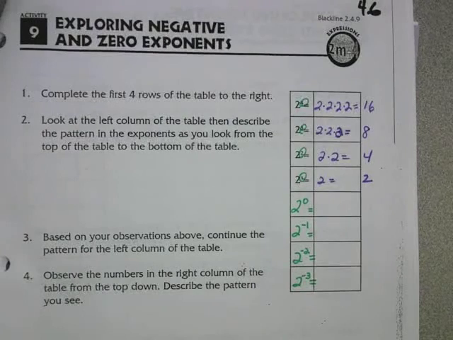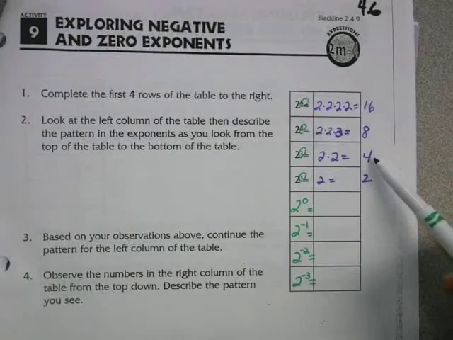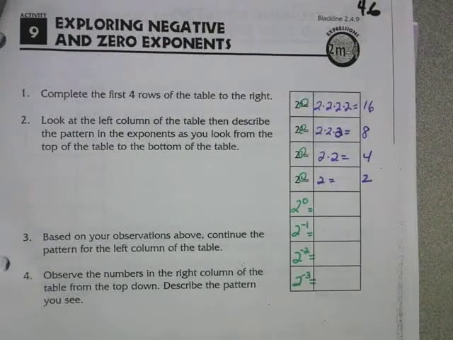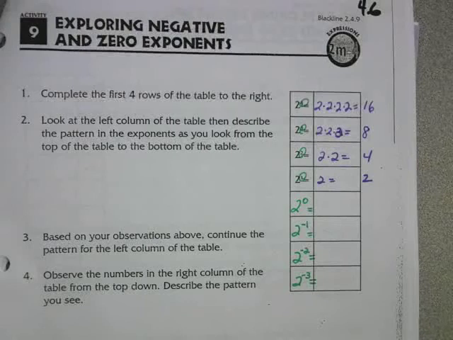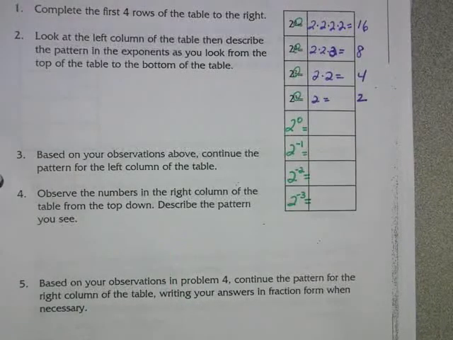Okay. And now we are on step 4. Observe the numbers in the right column of the table from top down. Describe the pattern you see. So we're looking at 16, 8, 4, and 2. What pattern do you see there? You're going to write that down right here in part 4, right under number 4 there. Now the pattern that you should have described was either dividing by 2 or multiplying by a half.